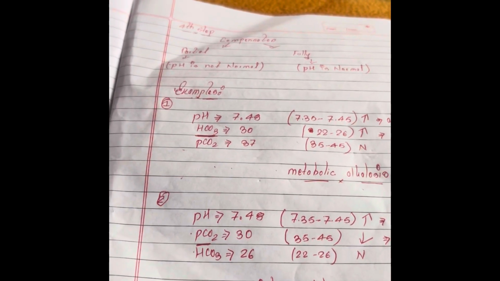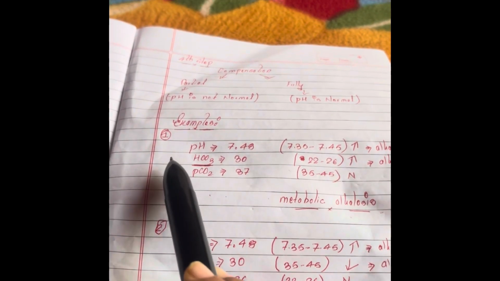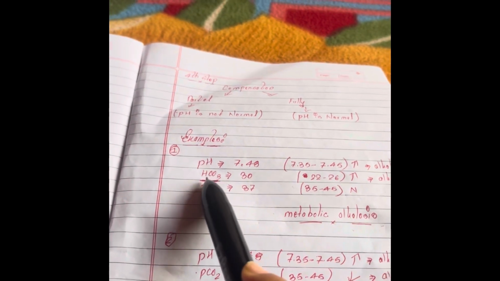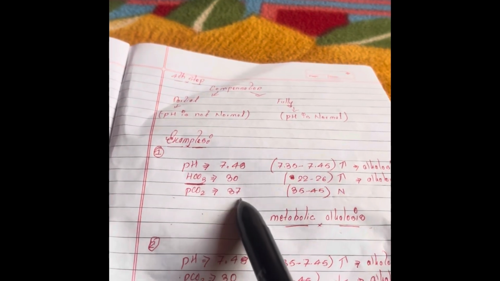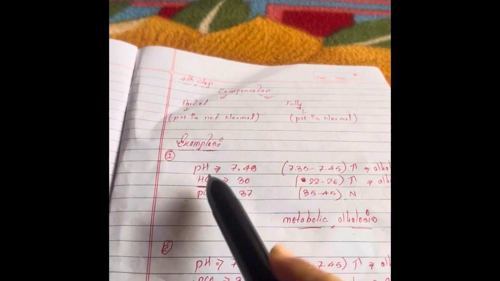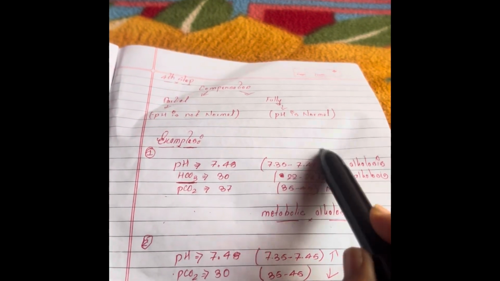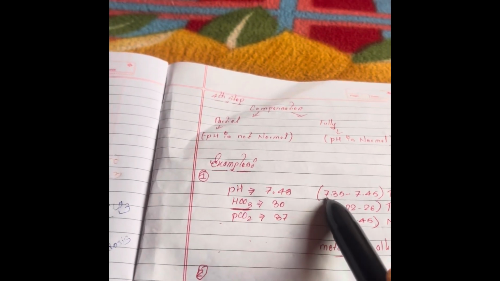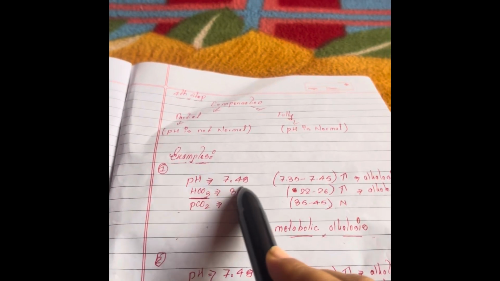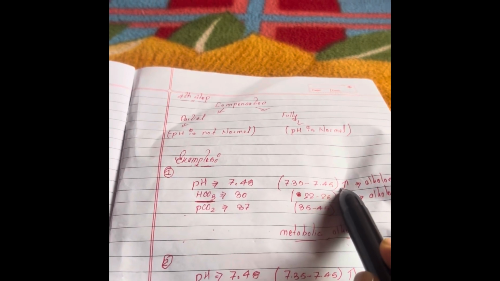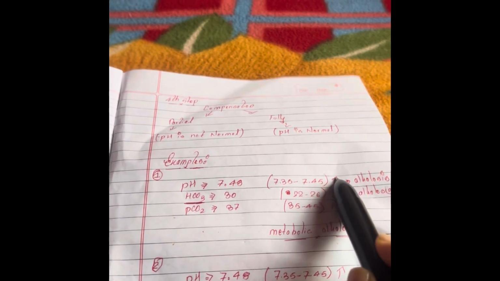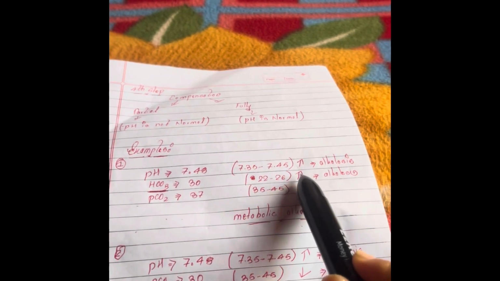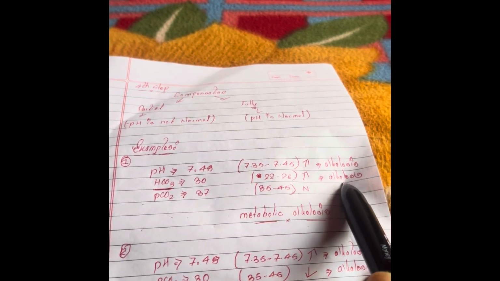Let's go with the example. In example number 1, the pH value is 7.48, bicarbonate level is 30, PCO2 is 37. I have given the examples on the left side. The normal range is 7.35 to 7.45, so 7.48 is above the normal range, of course it is alkalosis. And the bicarbonate level is 30, above the normal range, means alkalosis.